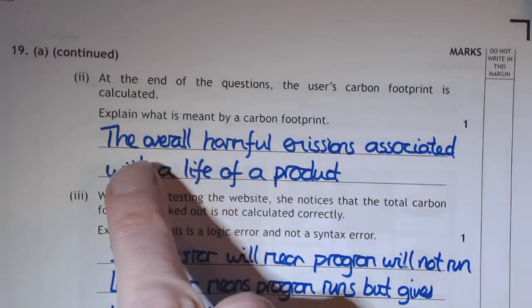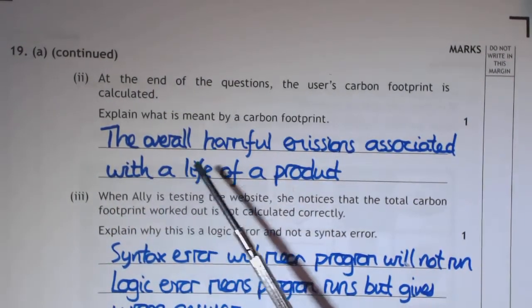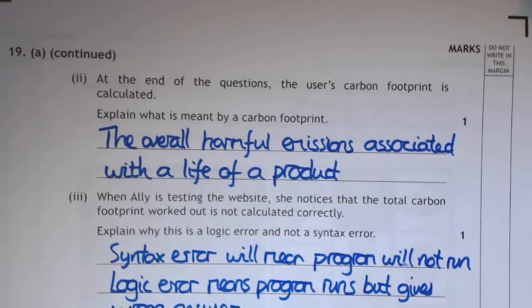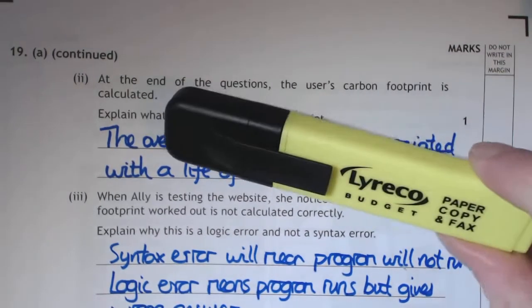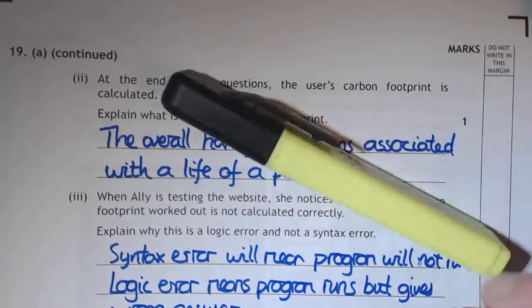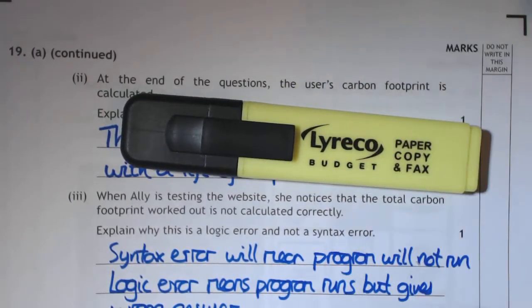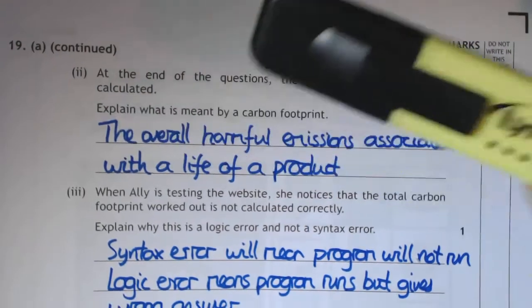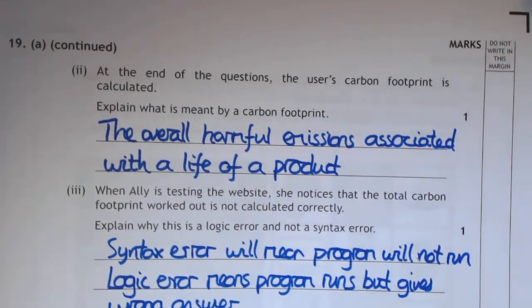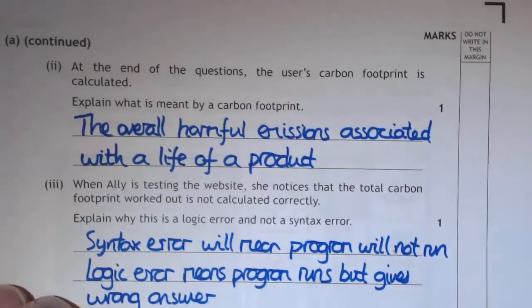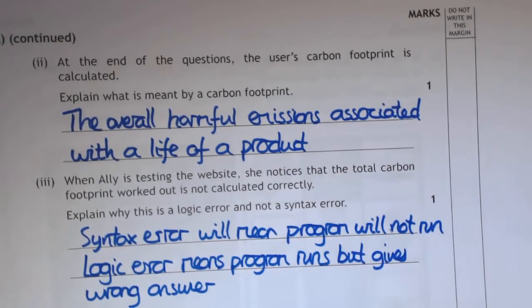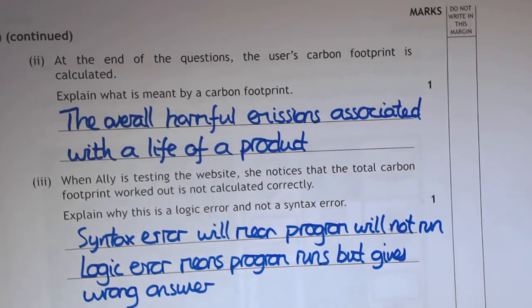So basically the carbon footprint is just the overall emissions associated with the life of the product, right? And putting it in a landfill, then that could give off harmful emissions if it's biodegrading, as they say, right? So it's basically the emissions associated with a product. So anything you buy, there'll be harmful emissions associated with it.